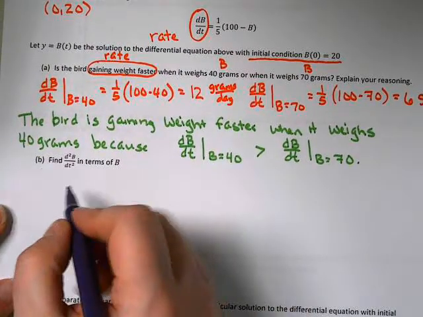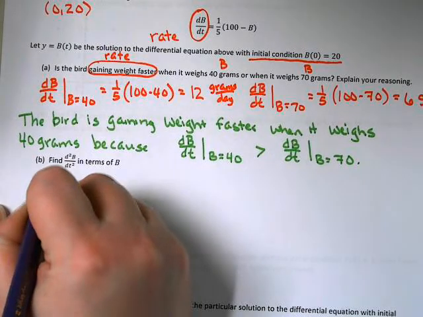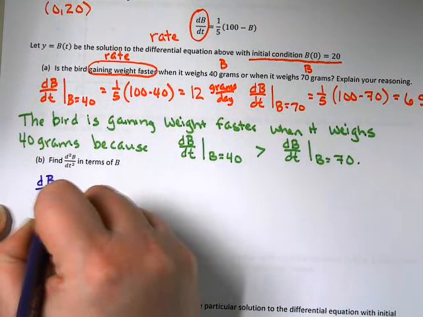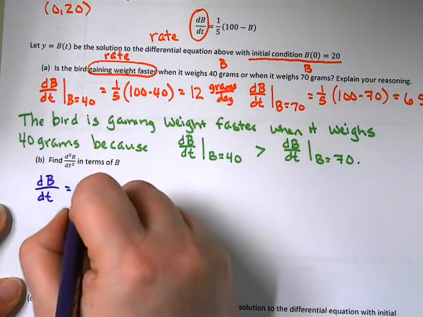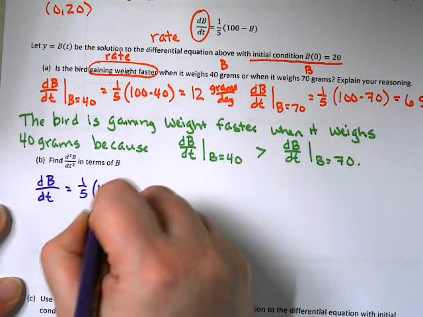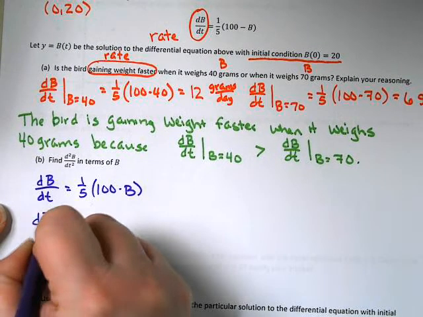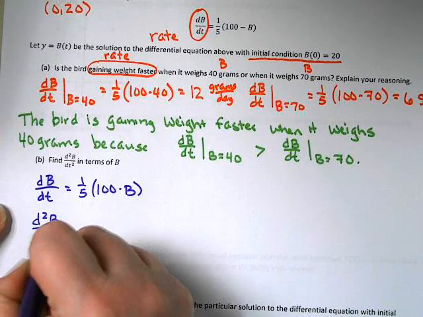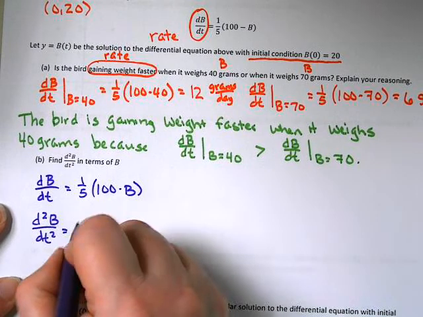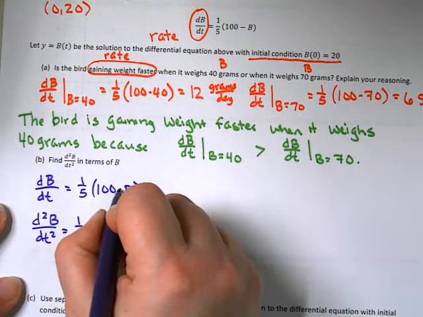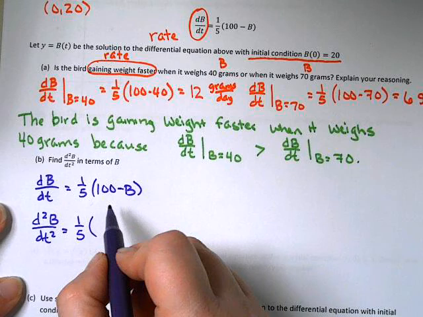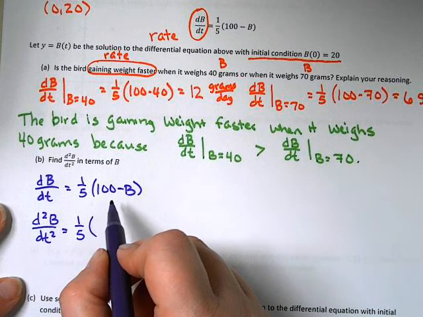So we just did this a little bit ago, so we should be able to quickly do it. But dB/dt we know is equal to 1/5 of 100 minus b. So if we want to do the second derivative, well, this 1/5 is a constant, so we're going to bring it out front. And we know that the derivative of 100 is 0.